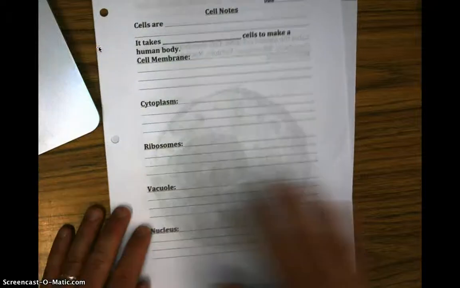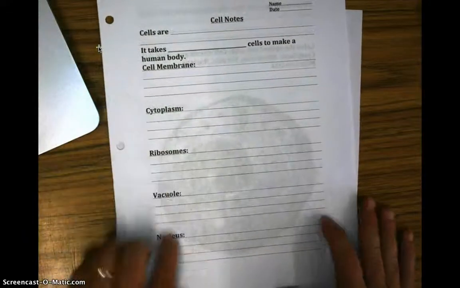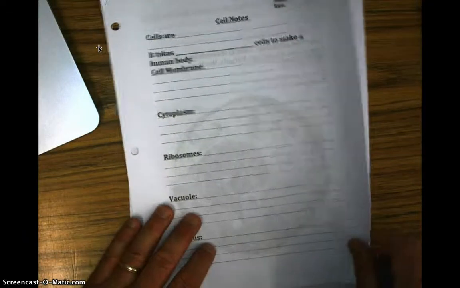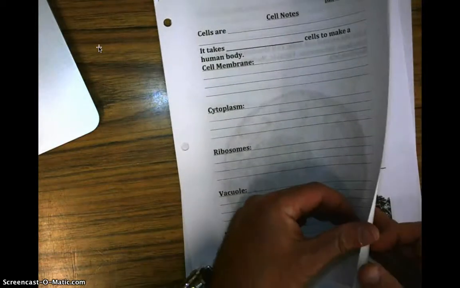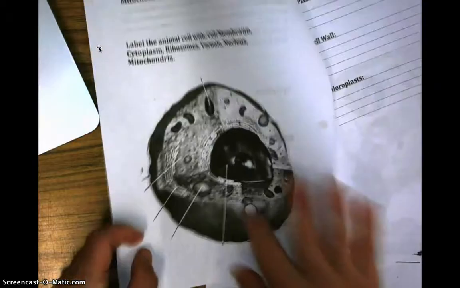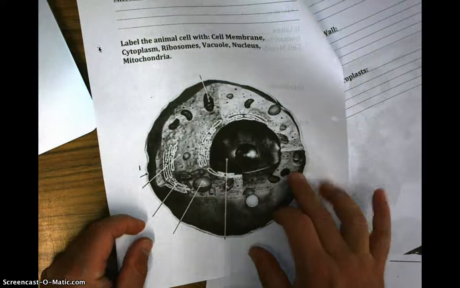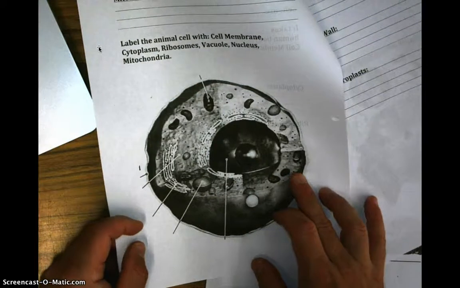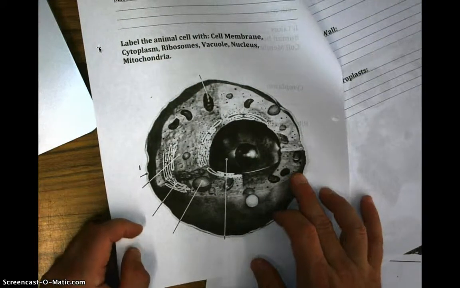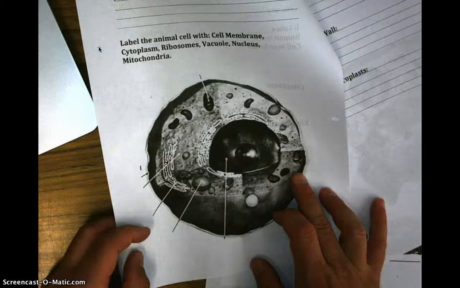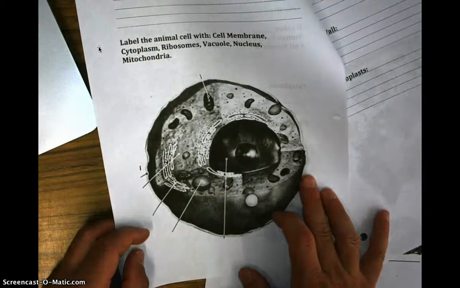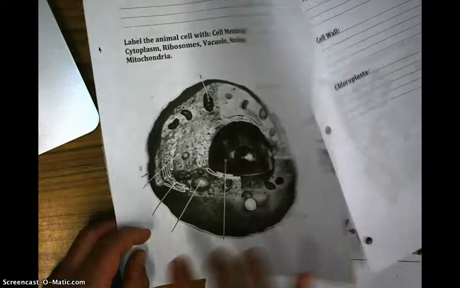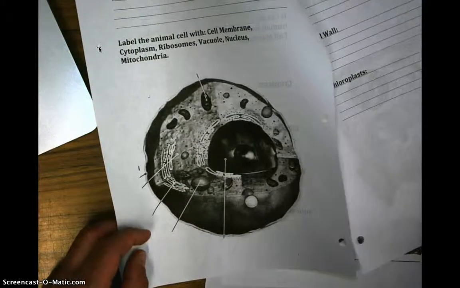Get out your cell notes. Make sure you know what all of these words mean. And definitely make sure that you know how to fill in this chart. Okay, what's pointing to cytoplasm? What's pointing to cell membrane? Which one's pointing to ribosomes? Which one is the vacuole? Which one is the nucleus? Which is the mitochondria? Make sure you can label each of these.